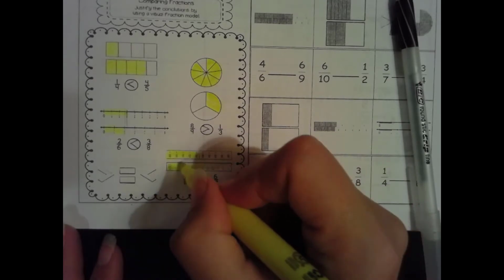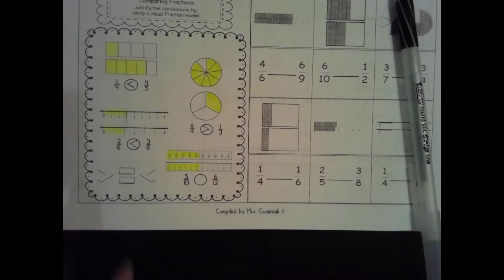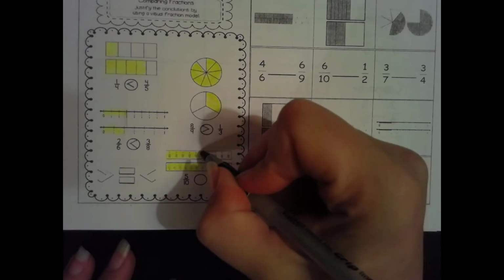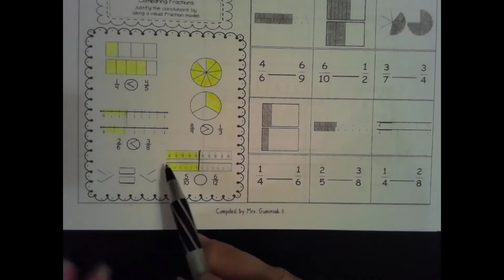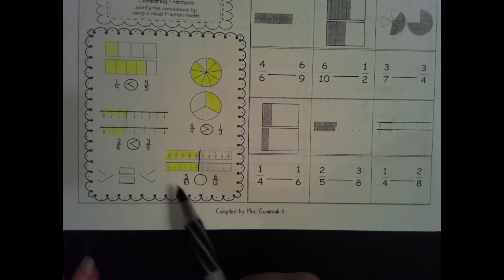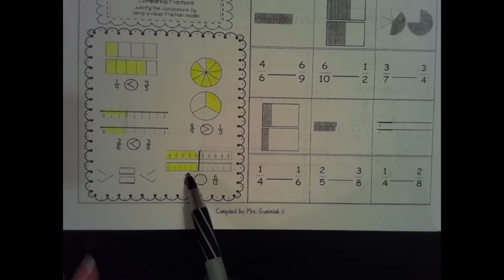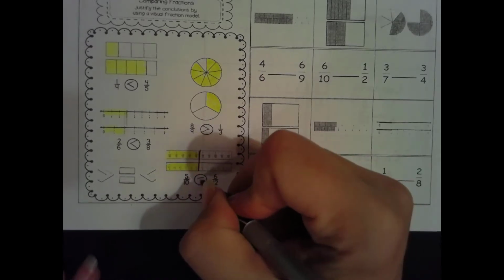I know the line didn't copy well, but you should end up with exactly the same amount shaded in, because 5/10 is exactly half of 10 and 6/12 is exactly half of 12. So we end up with 2 halves right there. So these two are equal.